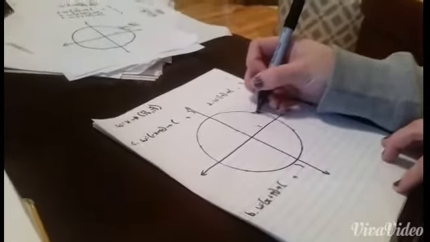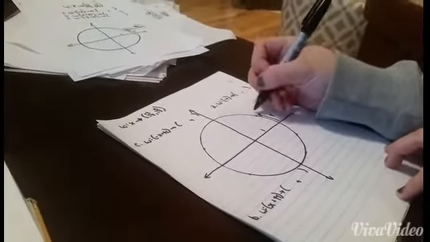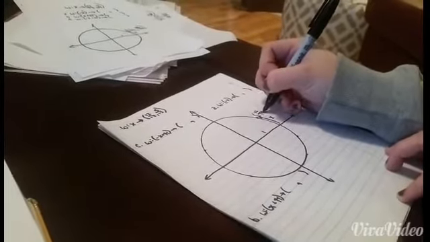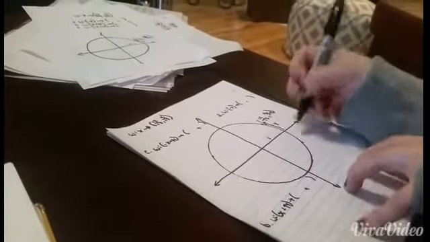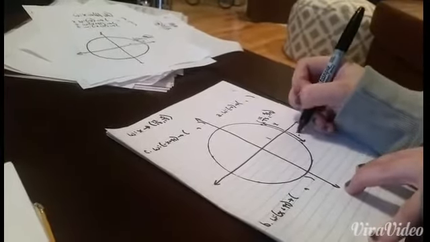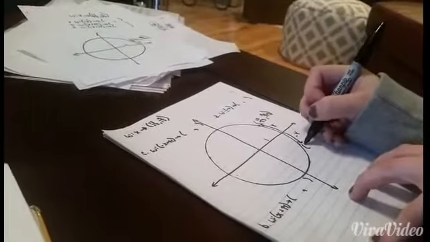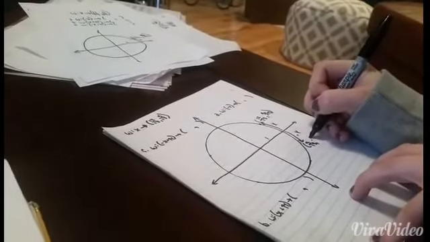Given the original function w of x maps to the point (12/13, 5/13), we can then determine the mapping of w of negative x, which maps to (12/13, -5/13).